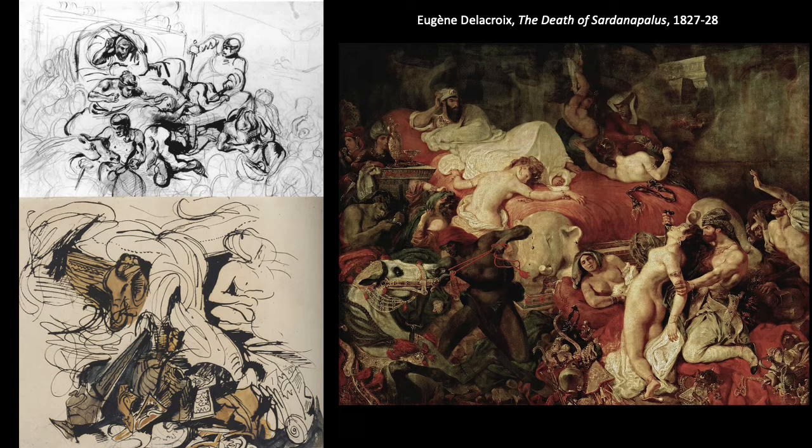And one more example, this is Eugène Delacroix's Death of Sardanapalus from 1827 to 28. Similar theme to the previous slide with David's Death of Socrates, but going about the preparation drawings in a different way.